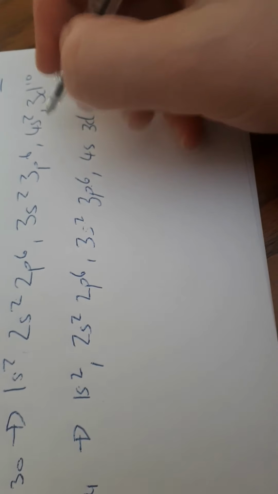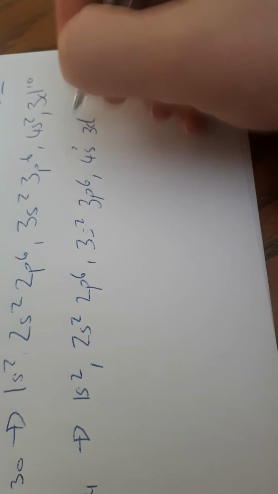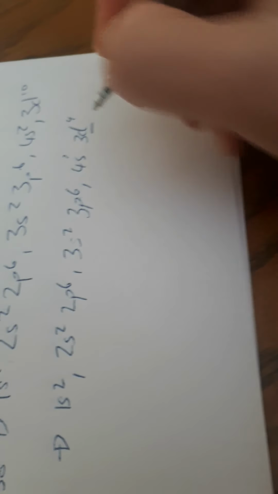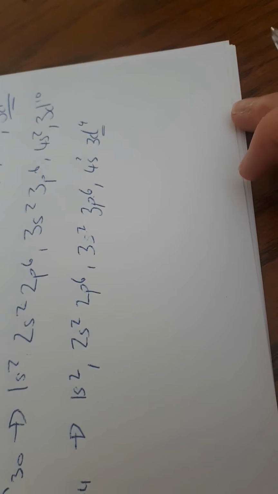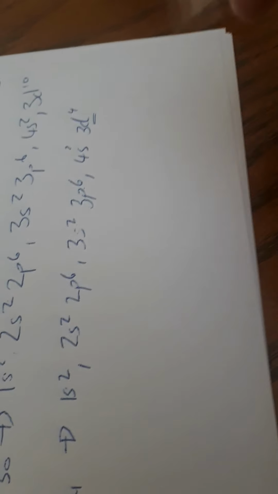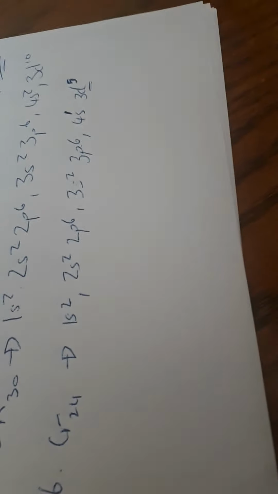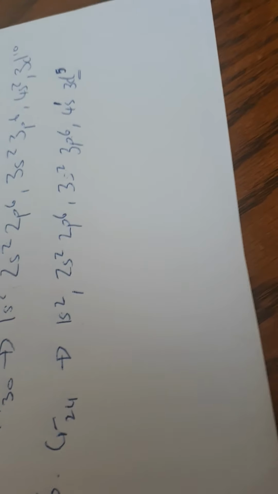Now, I would usually expect it to be 4s2, 3d4. But remember, my d orbital can actually take 10 electrons, so it wants to become as stable as possible. So what happens is that this 4s only takes on 1, and this 3d takes on 5. Okay, so just to be aware of that, some of you there that I mentioned just went with 4s2, 3d4.